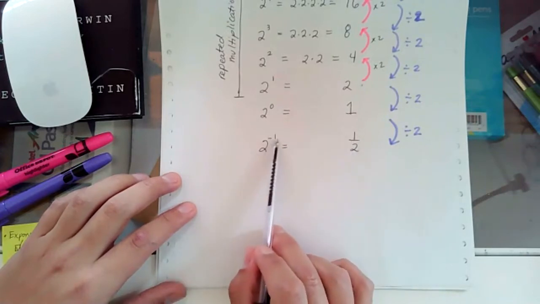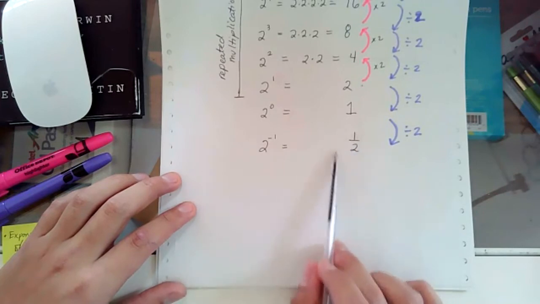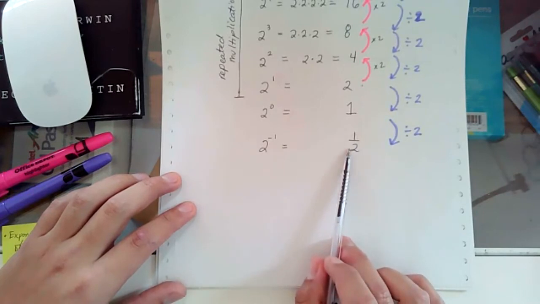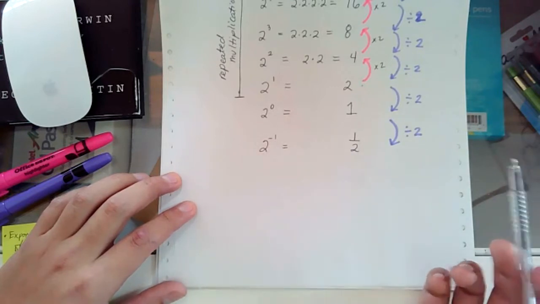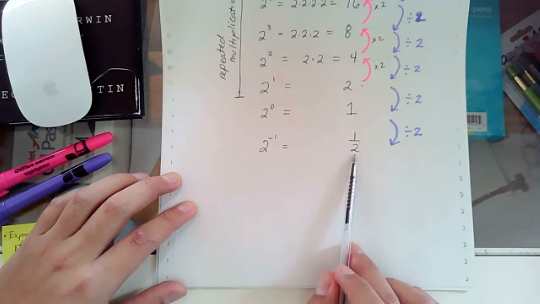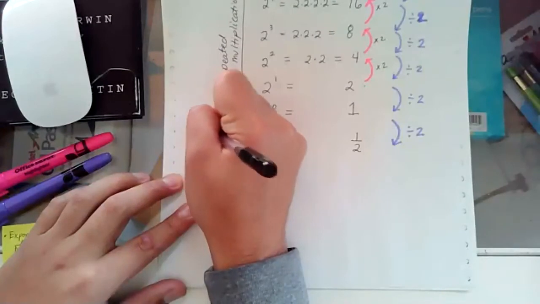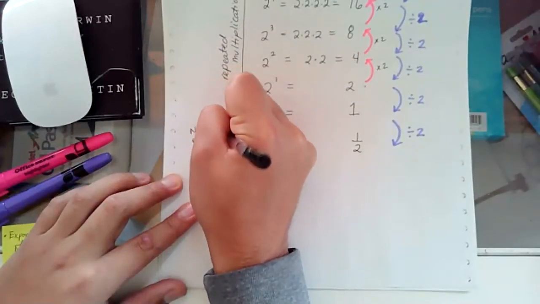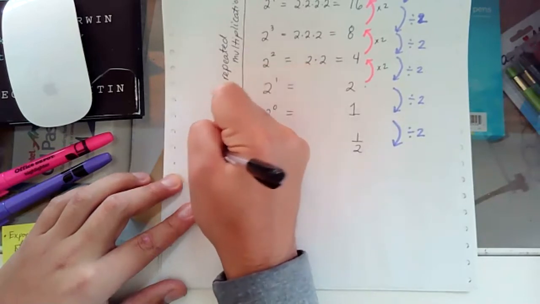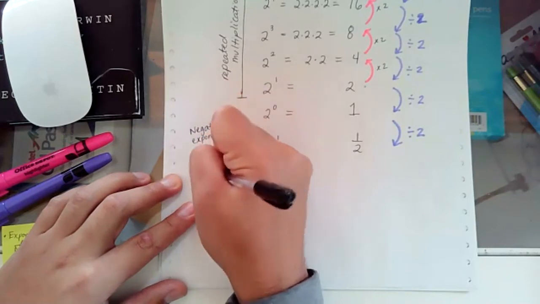When we have a negative exponent, we still have a positive simplification. But what this negative exponent is actually doing is flipping our base to the reciprocal. So that's another note that we might need: negative exponents flip the base to its reciprocal.